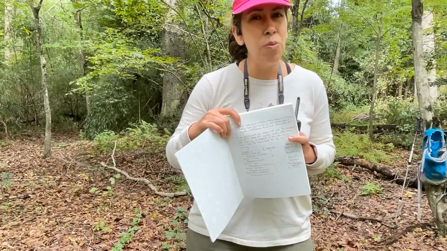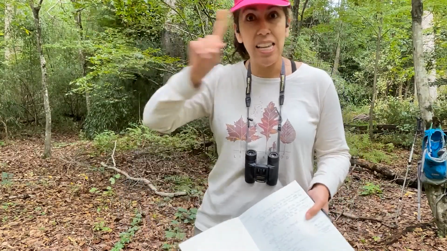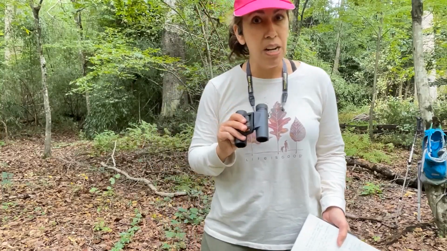So the only way you can be confident you're hearing multiple birds is if you are hearing sounds from multiple locations around you, or if you actually see the birds. So that's why I've got my binoculars handy.